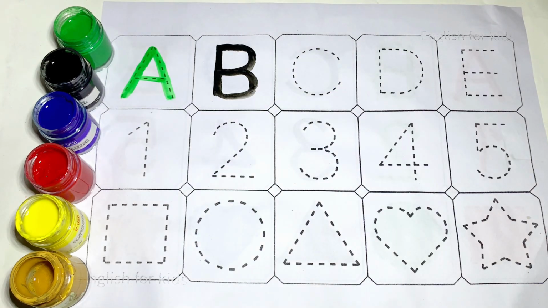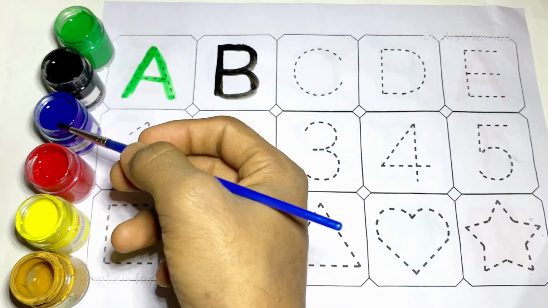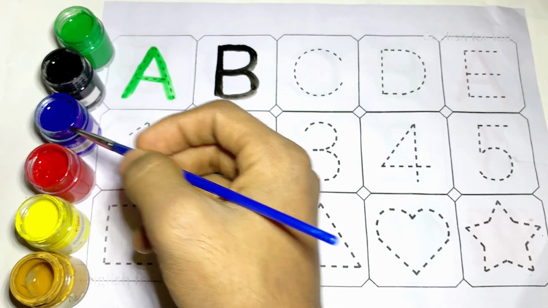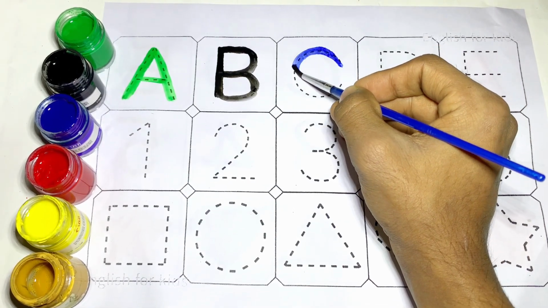Kids, now draw C. C for cat, C for car, and use blue color, the alphabets of C.